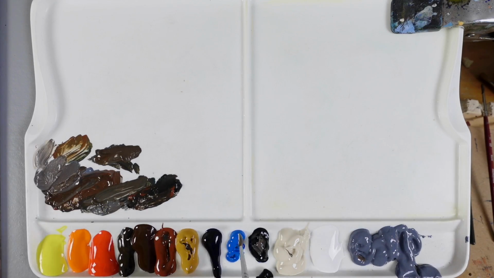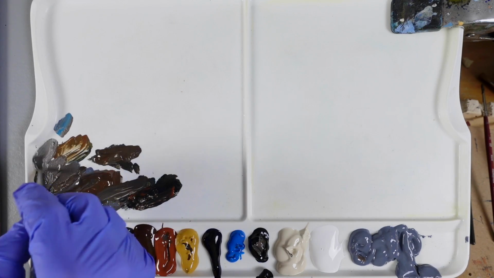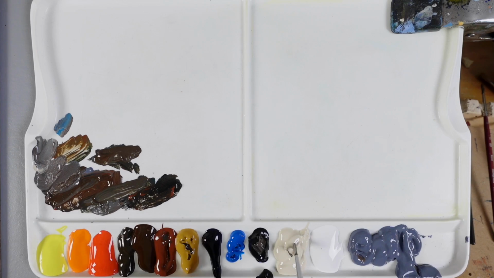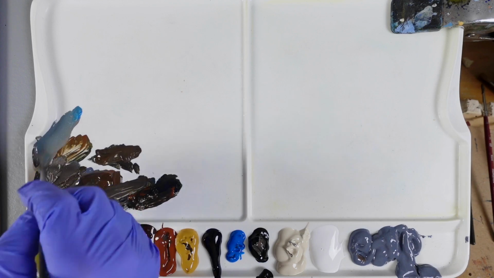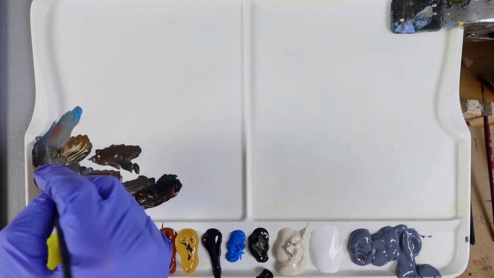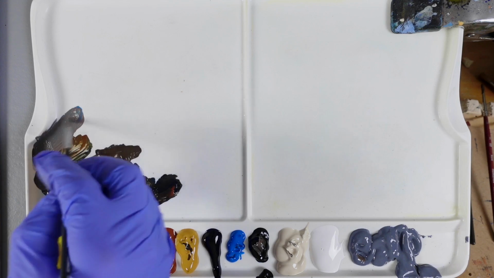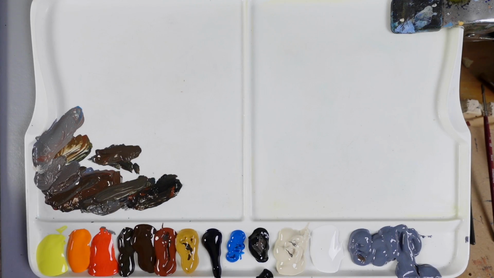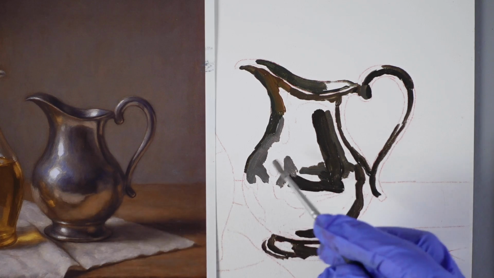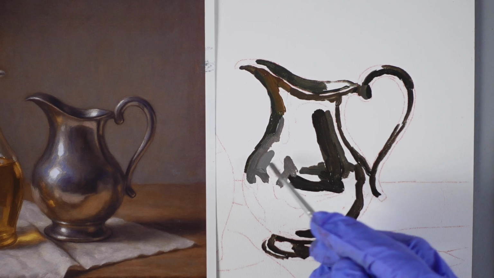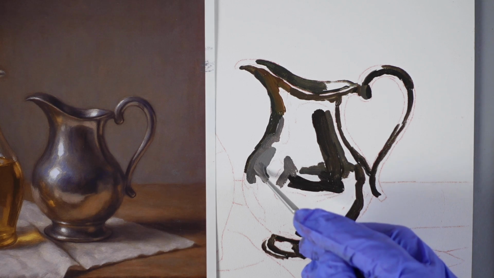I'll add more white and some more of the blue, because it looks like that gray gets more cool as it gets towards the highlight. Like I said, I'm trying not to use my ultramarine and my phthalo blue, but in a way, this kind of is like phthalo blue. Like I said, I'm trying to use new colors, so that's why I'm using the manganese. So that's a little bit lighter, maybe a little bit cooler.